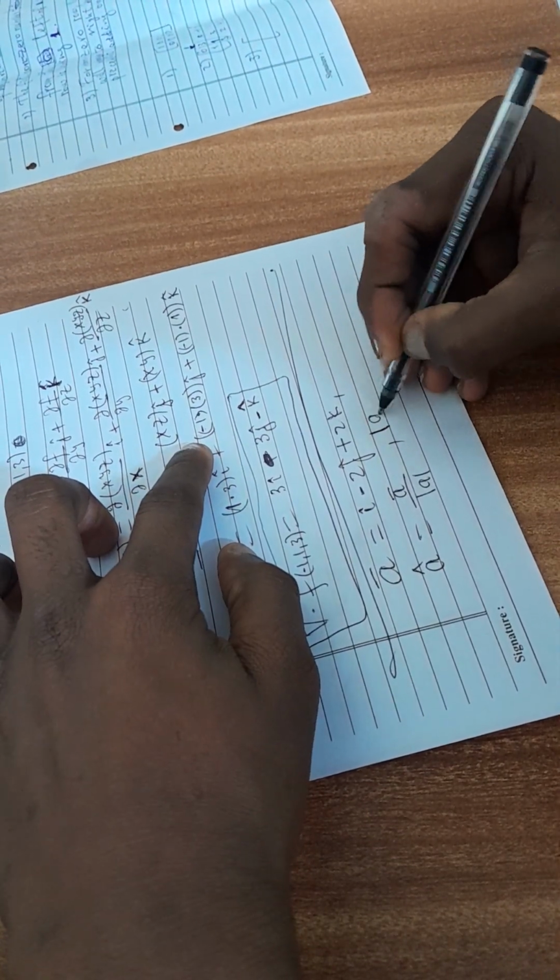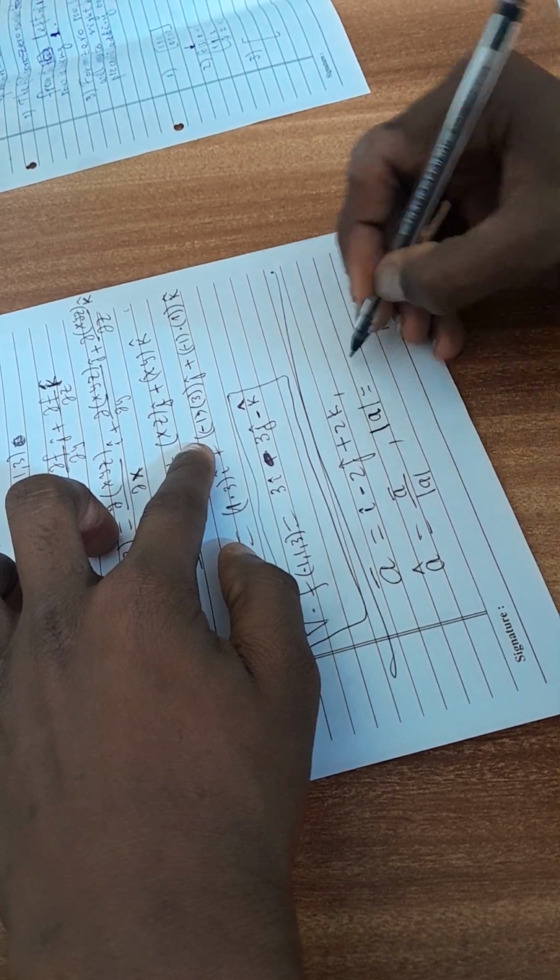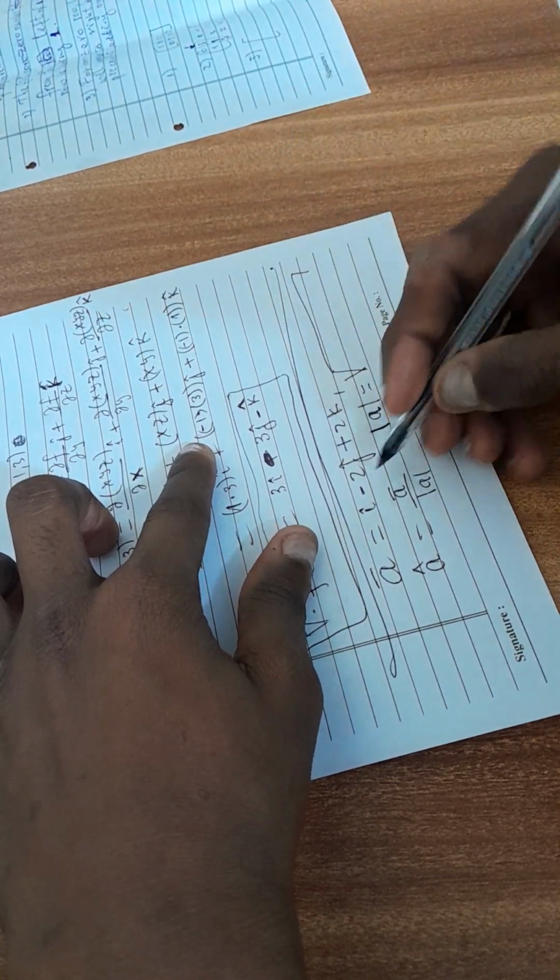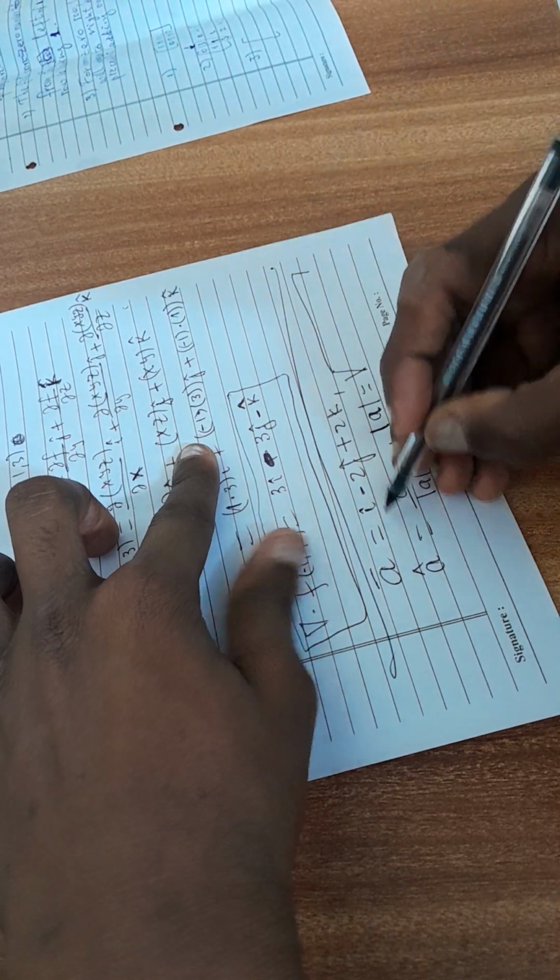The magnitude of this vector will be the root of the squares of the coefficients.